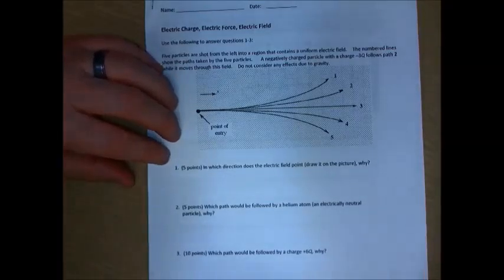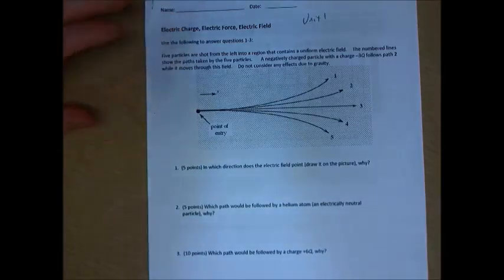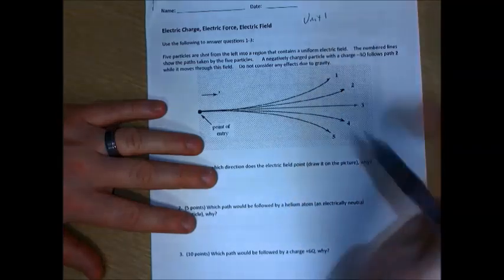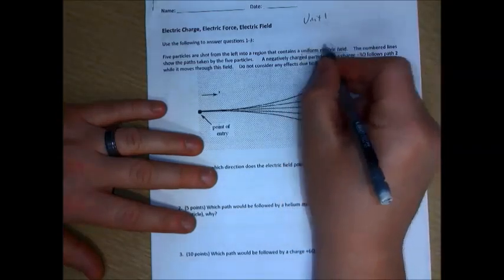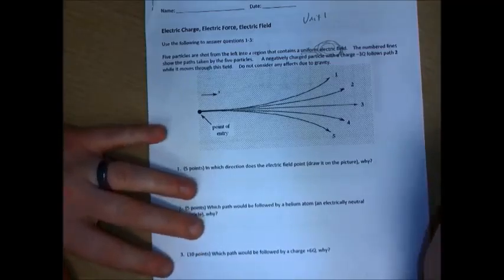Okay, so this is the one test. We'll go through this real quick. Particles are shot into a region that contains a uniform electric field. Keyword: electric. Don't miss that term. Don't think about magnetic fields, or you'll get things messed up.